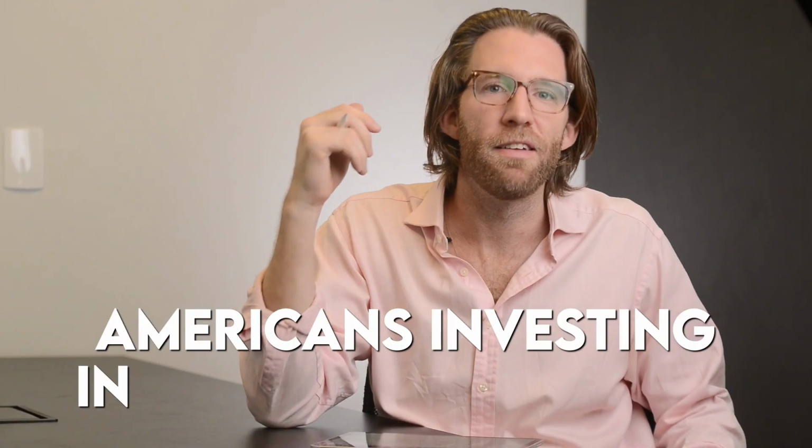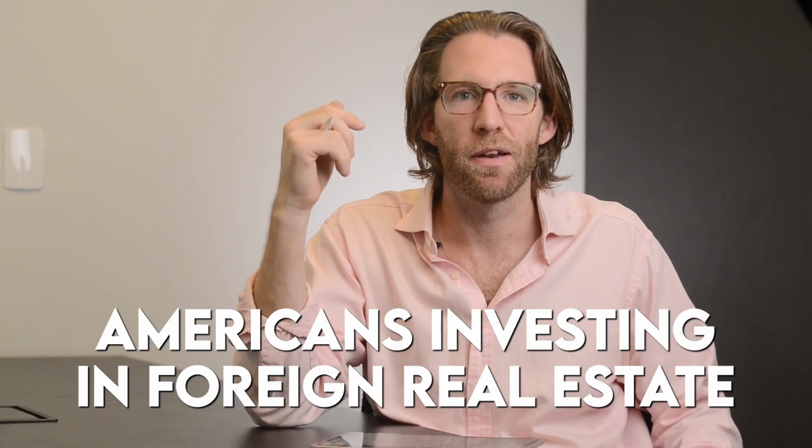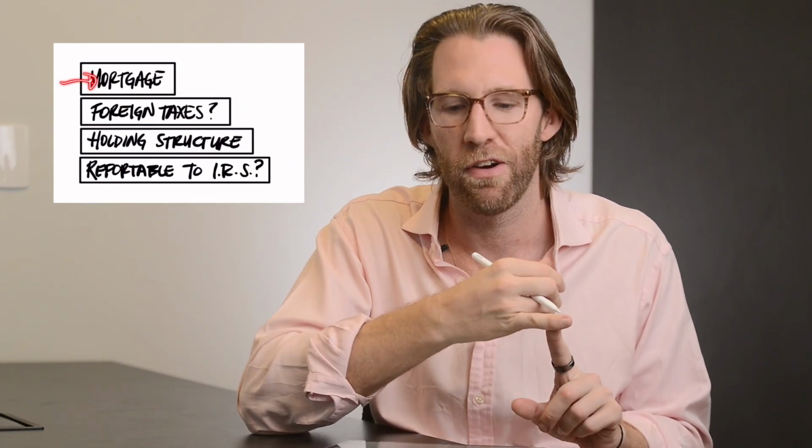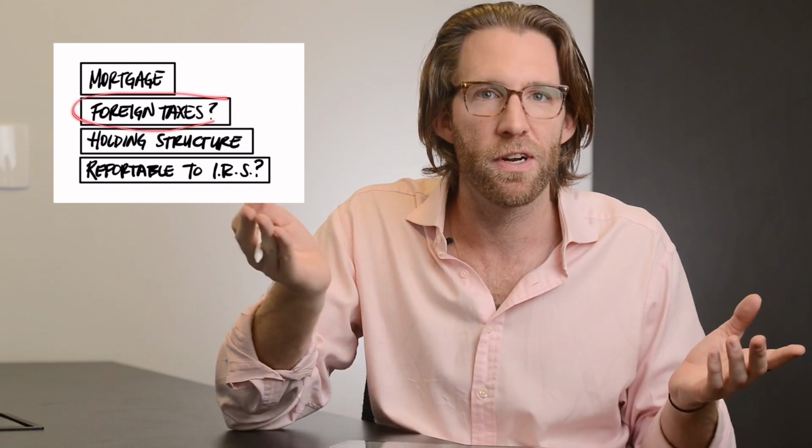How to invest in foreign real estate as an American. There are a number of factors that you need to figure out if you're a U.S. citizen investing in foreign real estate. First off, how are you going to get financing? You're going to get a mortgage, invest in your IRA. What about foreign taxes? How does that work with the U.S. tax system? What about things like a holding structure? Should you do it in an LLC, your name locally? And then of course, finally, is it reportable to the IRS?